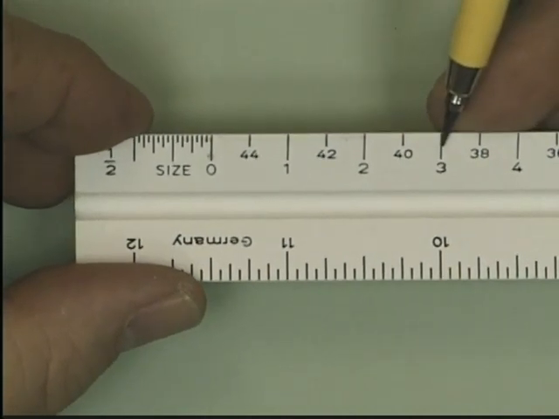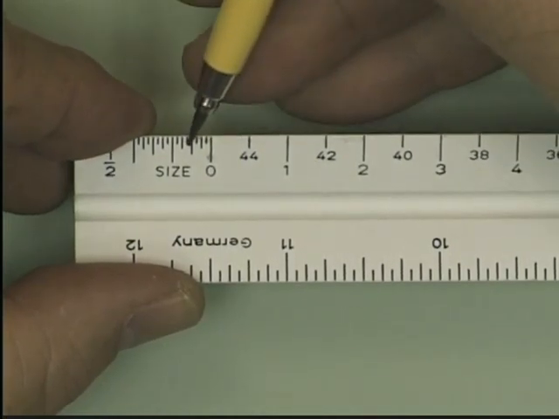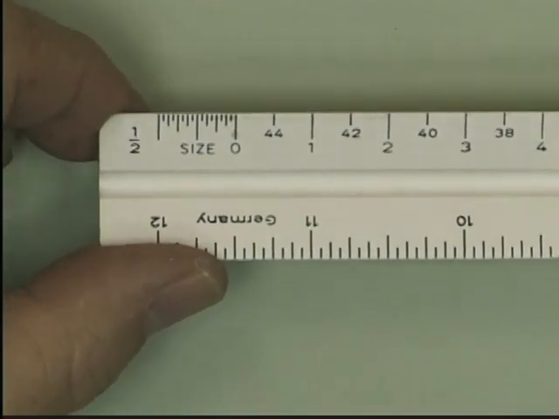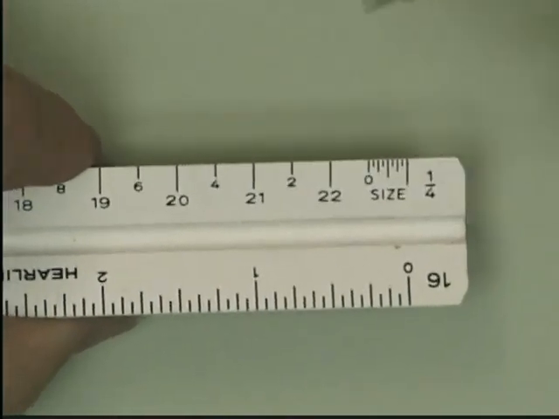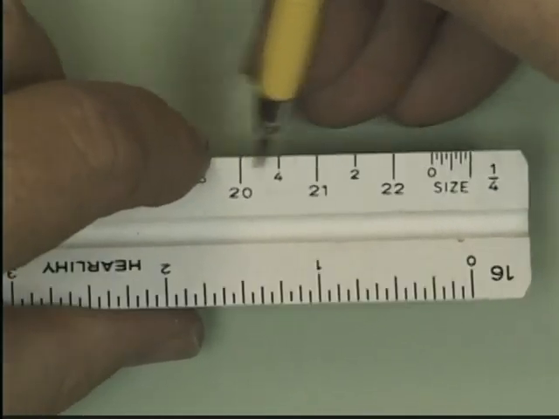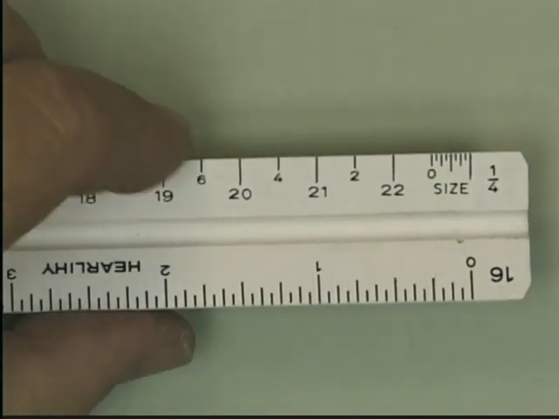Or if I wanted to measure 3 1/4 inches, I'd measure 3 to the 0 and 1/4 more. So this is a half size mechanical scale as opposed to an architect scale. Down on the other end, they have a quarter size. And here they go the other way. 2, 4, 6, 8. Here's 6 1/2 inches, 1/4 size.